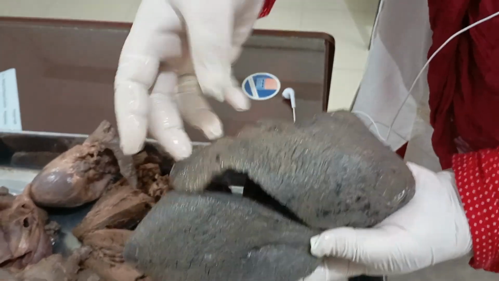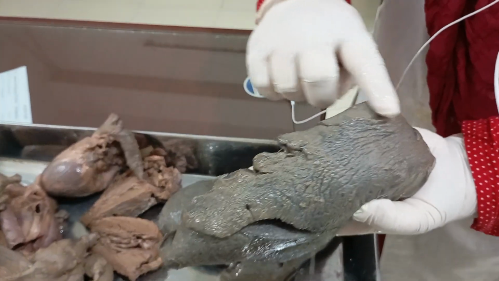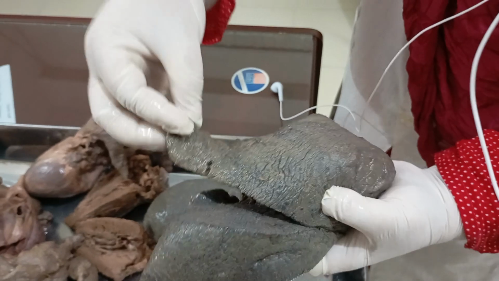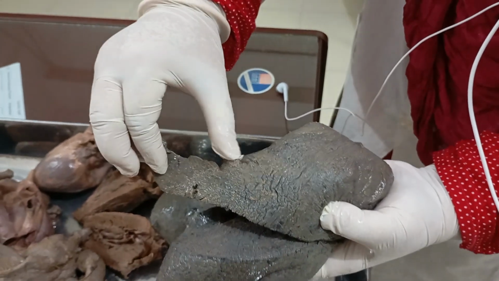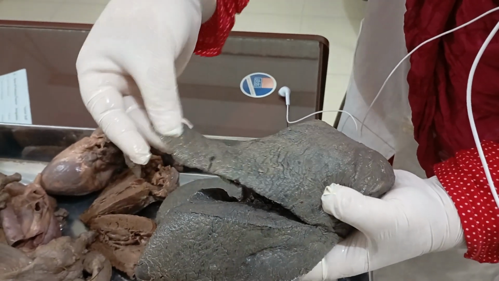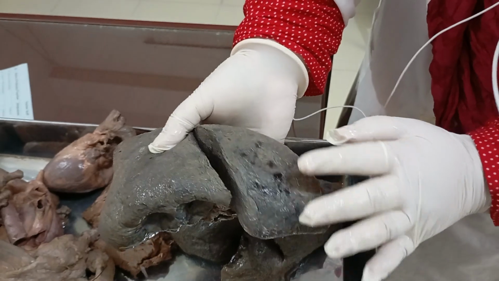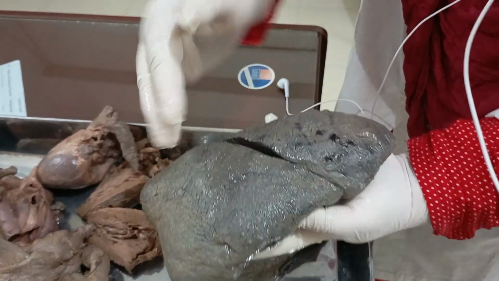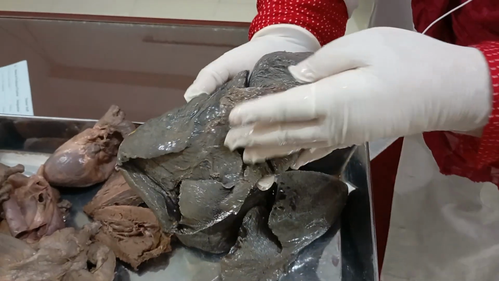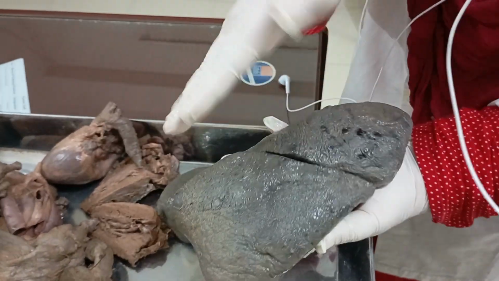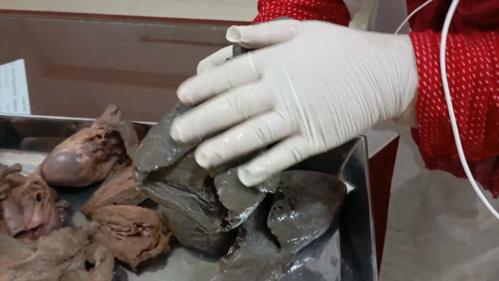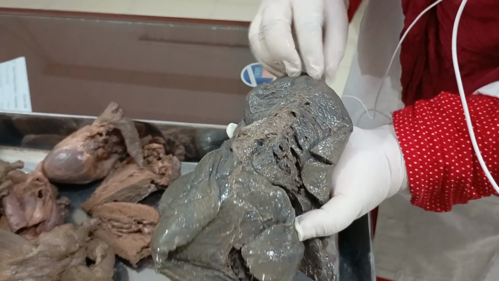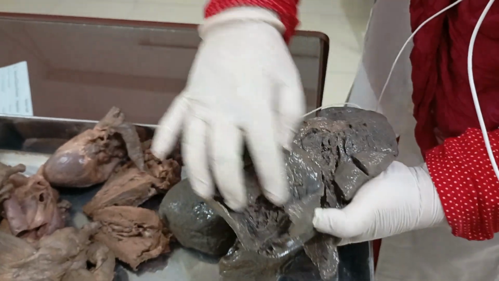Left lung: this is the anterior border. You see there is a notch present in the anterior border. This is the lingula. It has two lobes, upper lobe and lower lobe, and one oblique fissure. There is no horizontal fissure here. And this is the costal surface, this is the medial surface, this is the apex, this is the base.